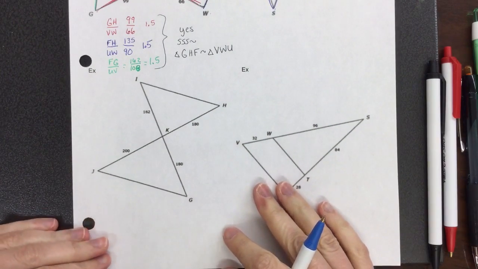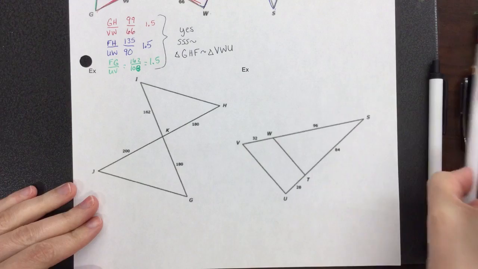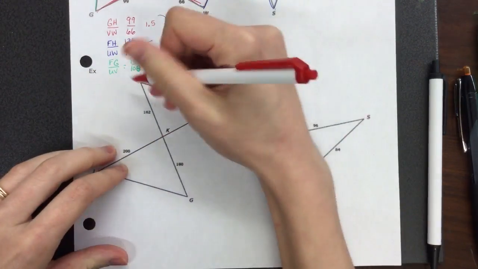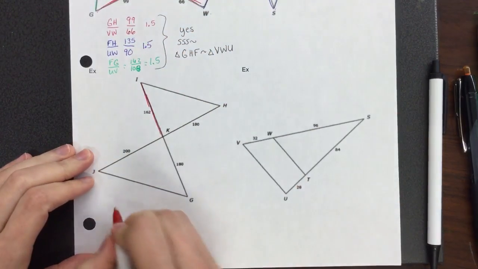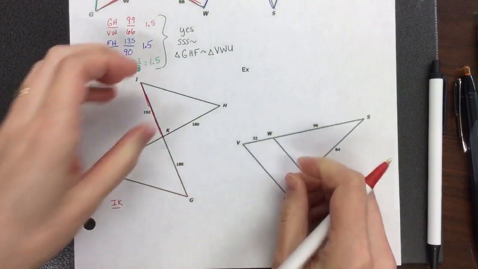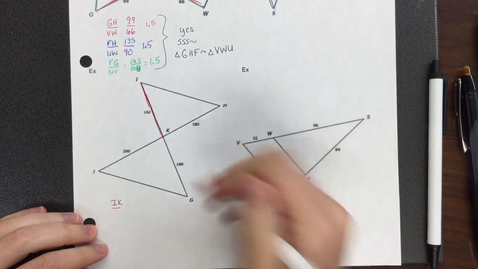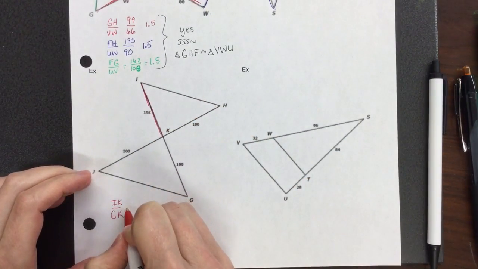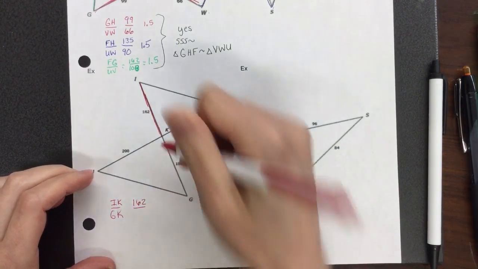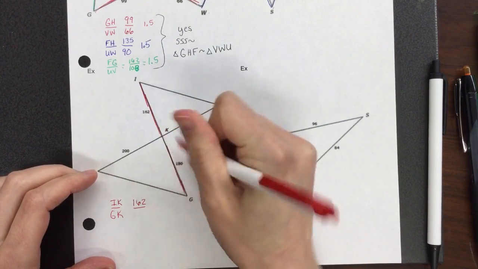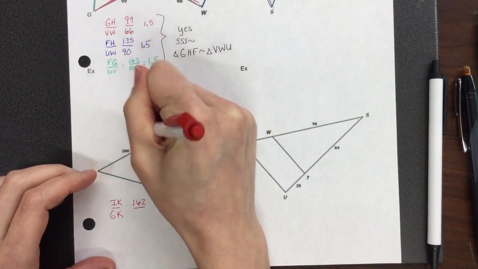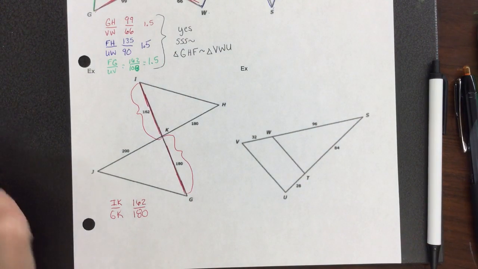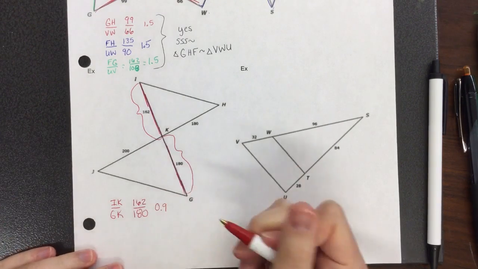Looking at the next one, they give us sides and they give us angles. And remember, this kind of works like a rotation. So that means that side IK, if we rotate it, would match up with GK. So IK has a length of 162 over 180, comparing it to that side right there. So that part compared to that part. So 162 divided by 180 gives 0.9.